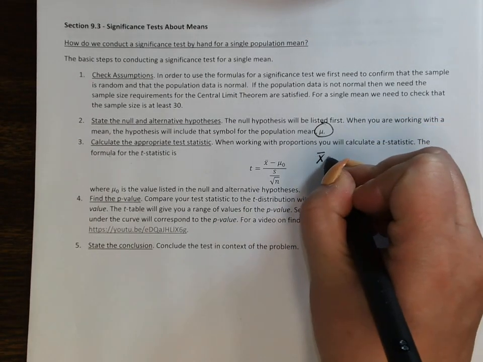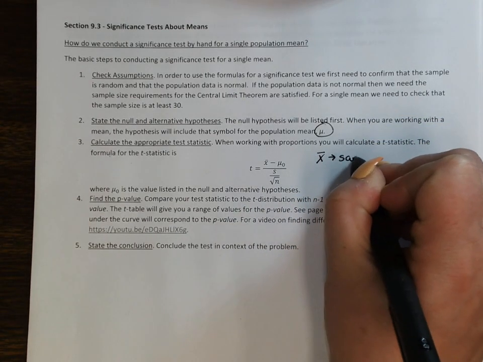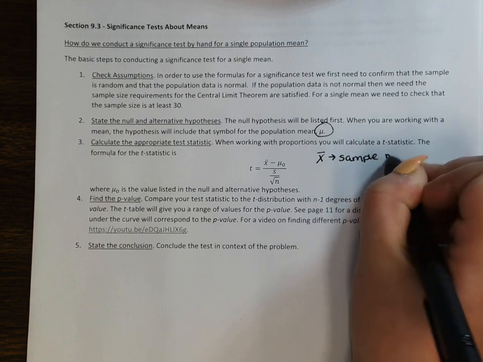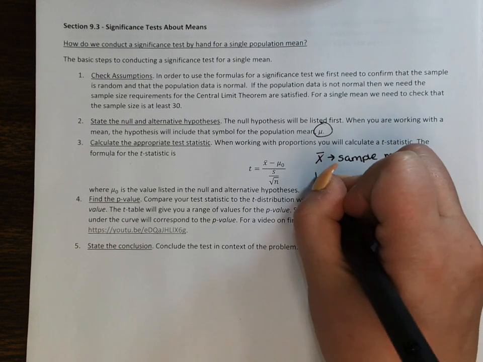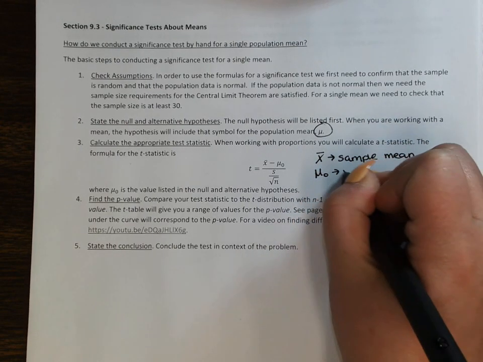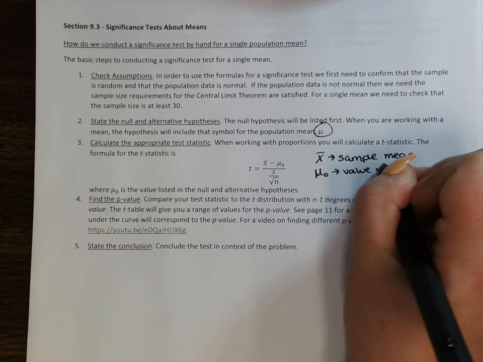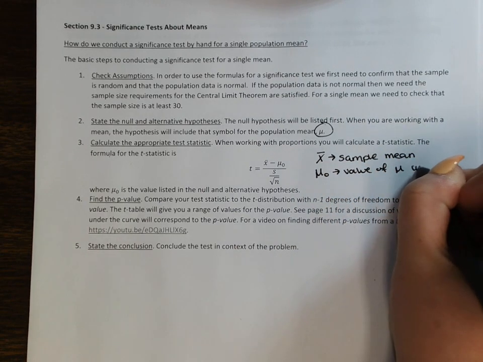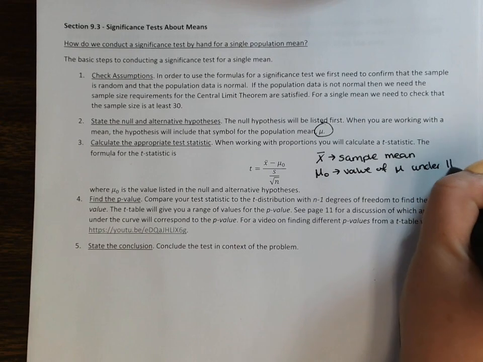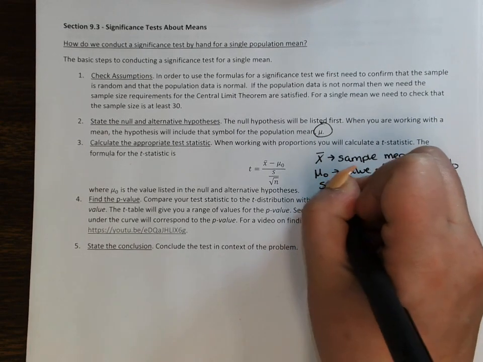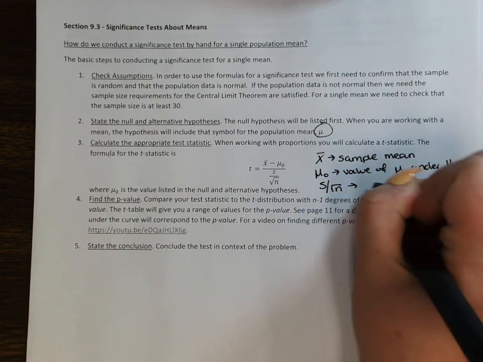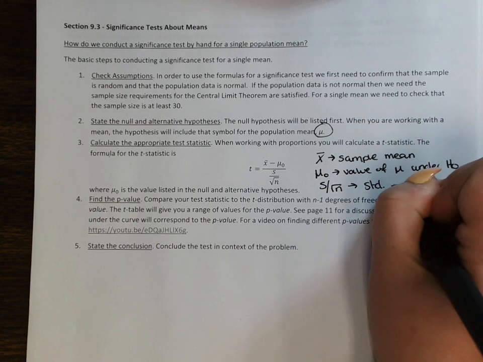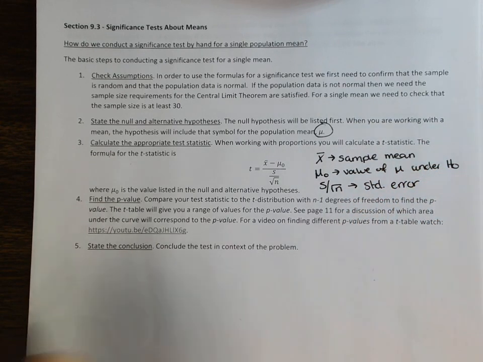So here, x bar is our sample mean. Mu naught is the value of mu under the null hypothesis, and then s divided by the square root of n, that is the standard error that you saw earlier in Chapter 8 when we calculated confidence intervals.